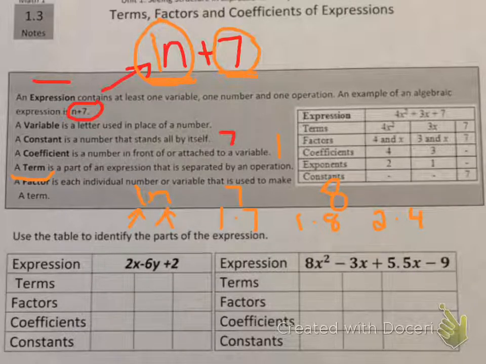It's the number 2. So when I'm looking at this, and I'm going to fill out this table now, it says, well, what are the terms? Well, the terms would be each separate part. So I'd have 2x, I'd have a negative 6y, and I'd have a positive 2. Those are my terms on my expression. So from there, now what I'm going to do is just keep filling out this chart here. So now I'm going to use these boxes here to fill out the next part.